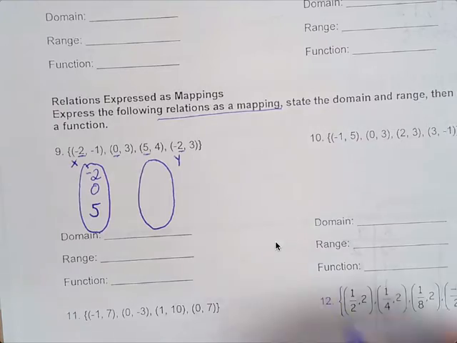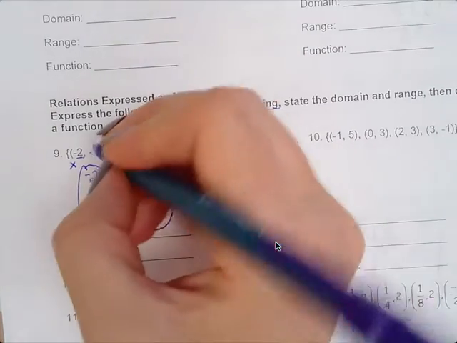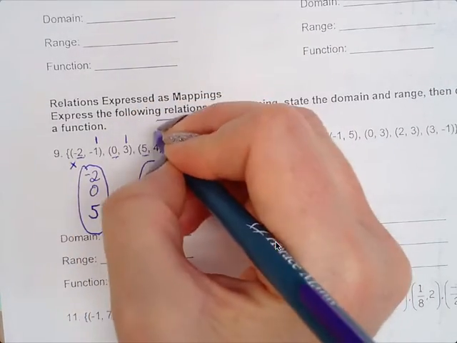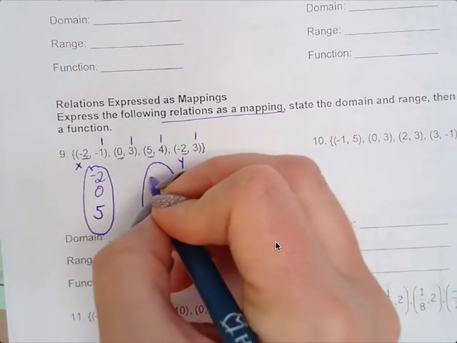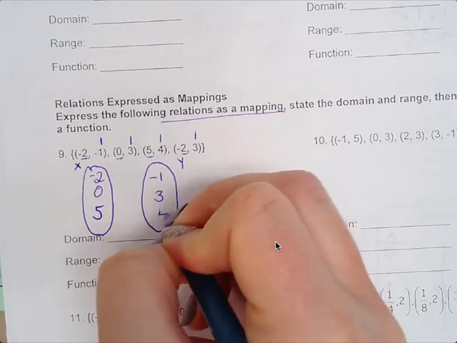Okay, and then the Y values, let's look. -1, 3, 4, 3. So -1, 3, and 4.